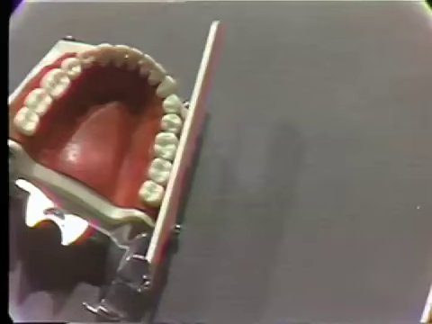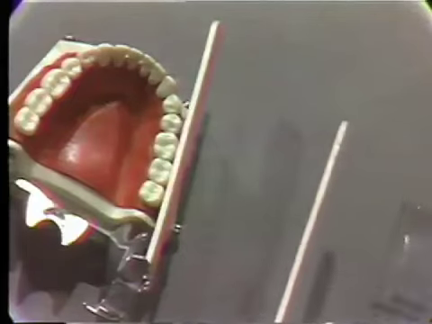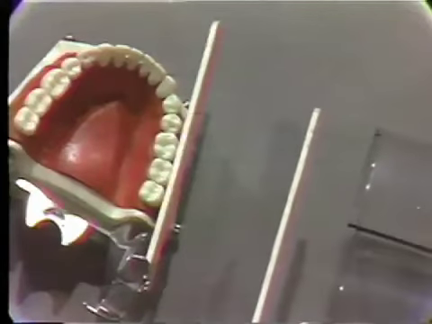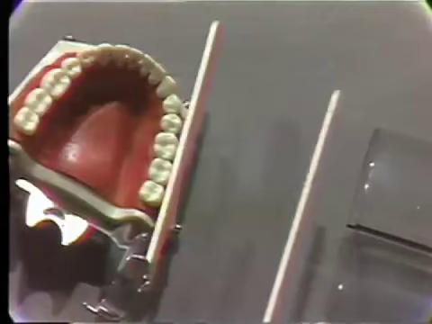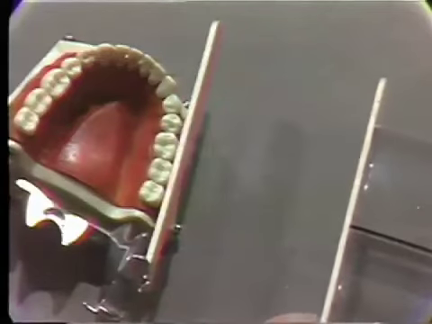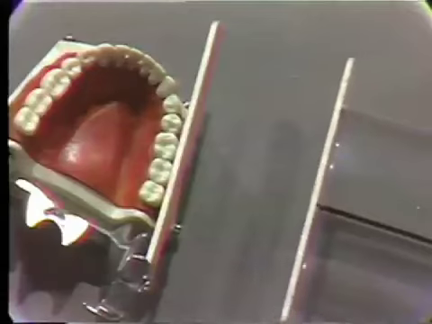Here we see a typodont to which I have fastened a popsicle stick. It's running parallel to the buccal surfaces of these molars. Now a second popsicle stick is located here, and I want to fasten it to the end of the X-ray cone to help us visualize the plane of the cone.